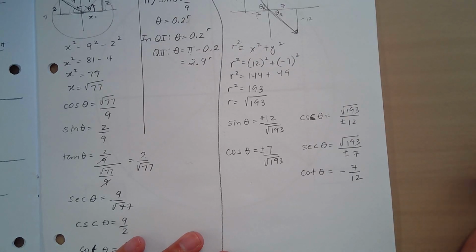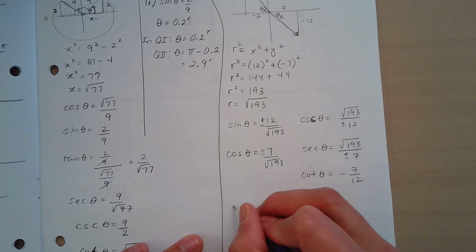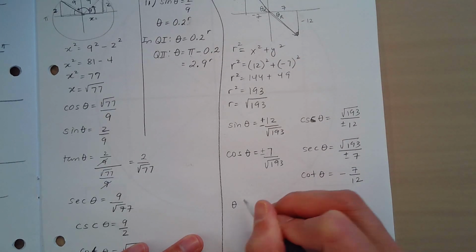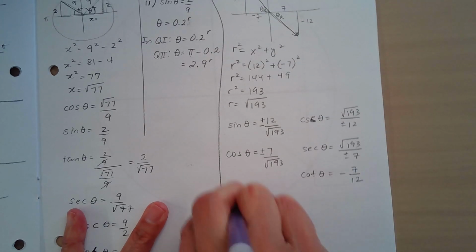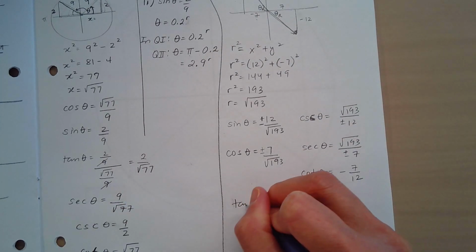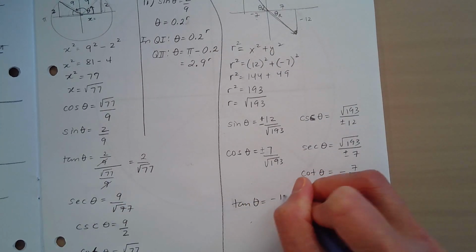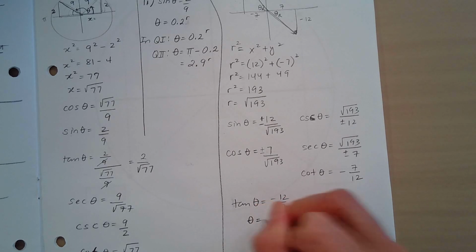Okay. Now let's go ahead and figure out theta. So tan theta equals negative 12 over 7. Figure out our theta.